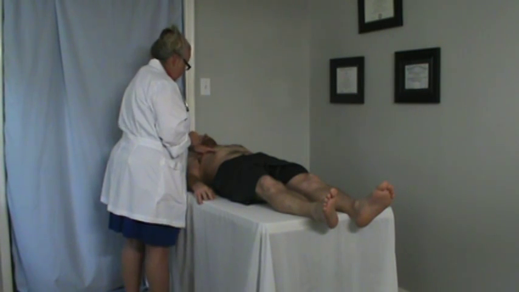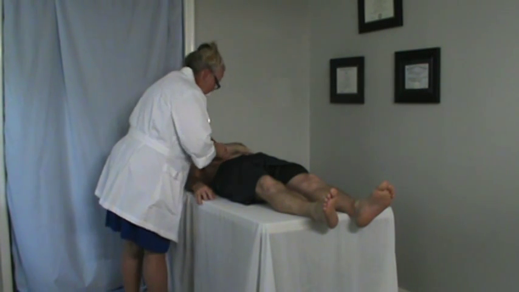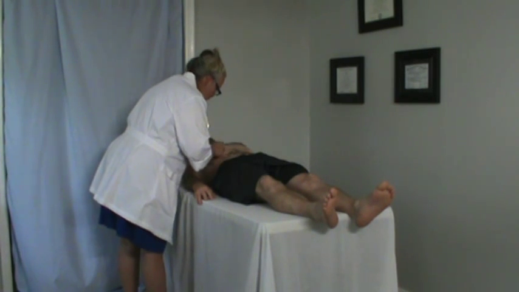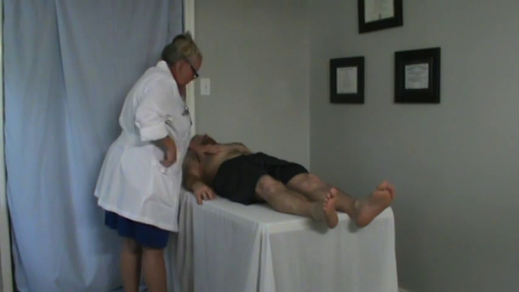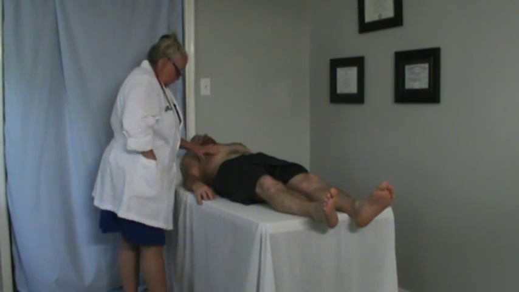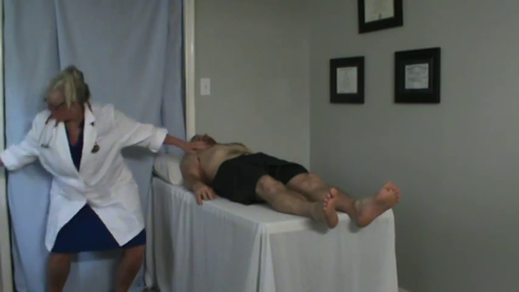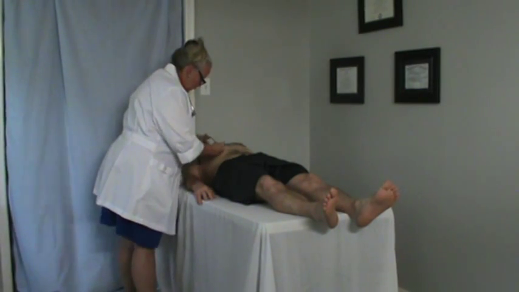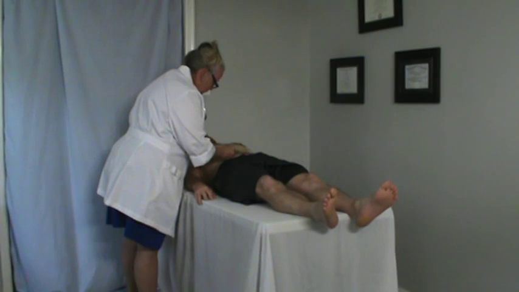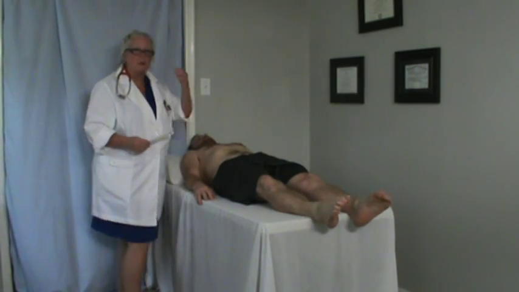On the next breath, hold, and you want to percuss up, again noting the sound change, and you want to measure that spot. And you would measure, and that's approximately 4 inches, and normal is 3 to 5.